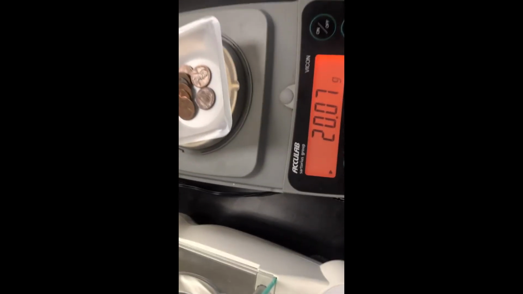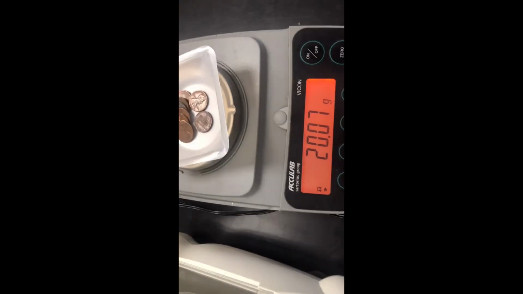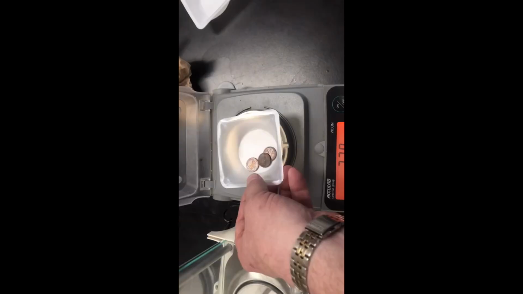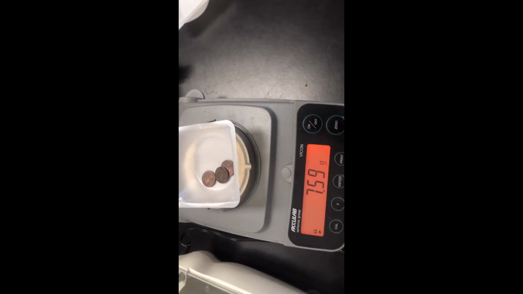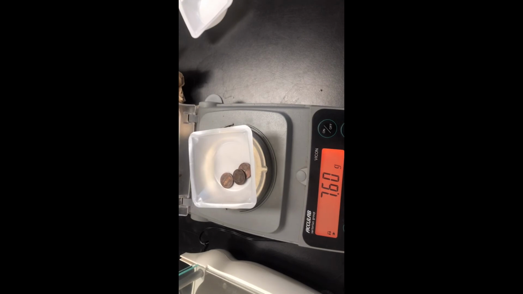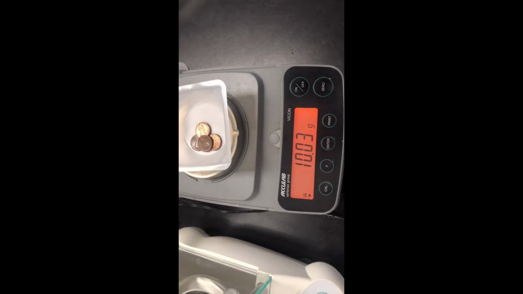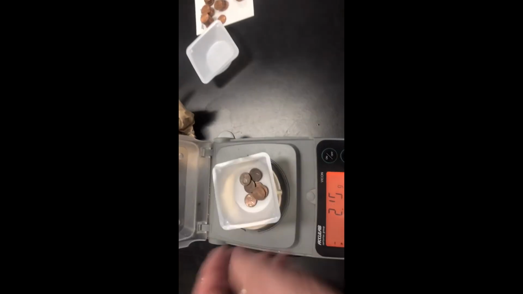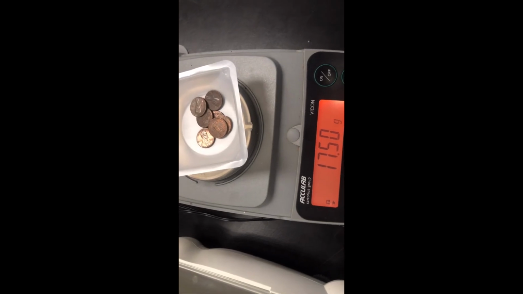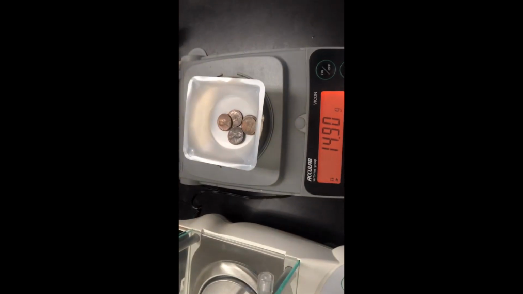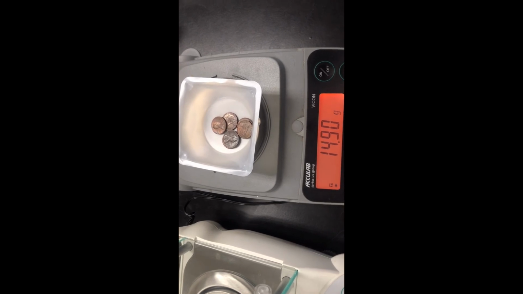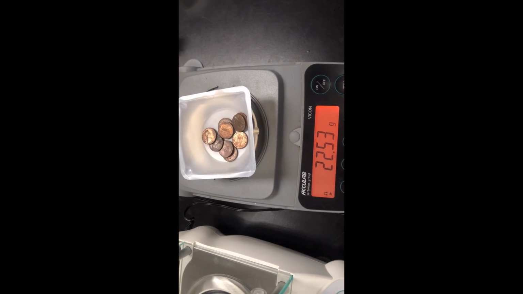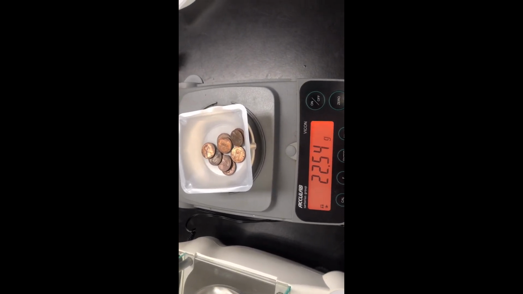1984, 20.07, and there are 2, 4, 6, 8 of those pennies. We only have 3 pennies for 1985, 7.59. 1986, we have 4 pennies there, only 4. 1987, we have 7 pennies. 1988, we have 6 pennies. 1989, we have 9 pennies. So there's your data for the mass.